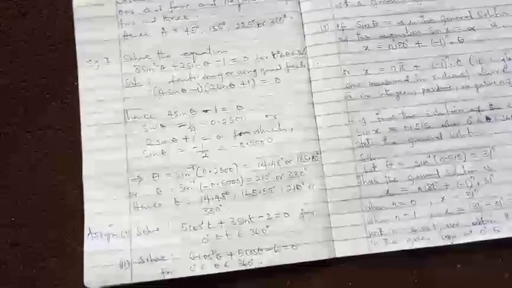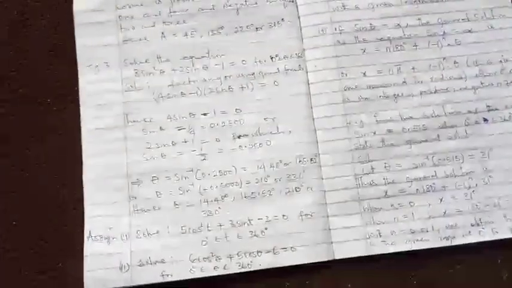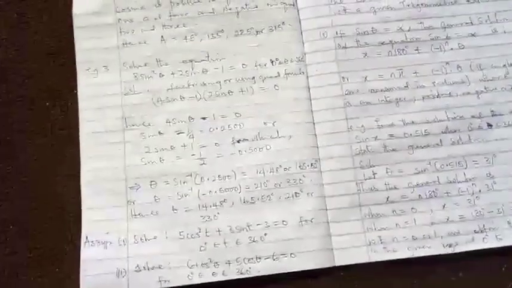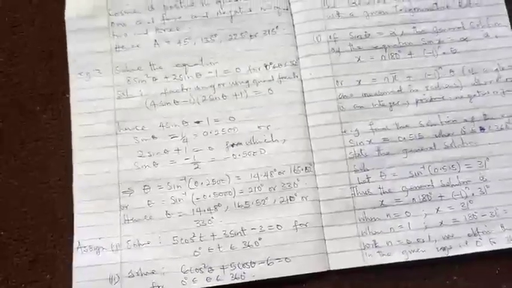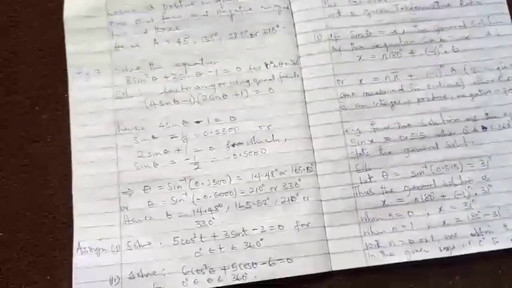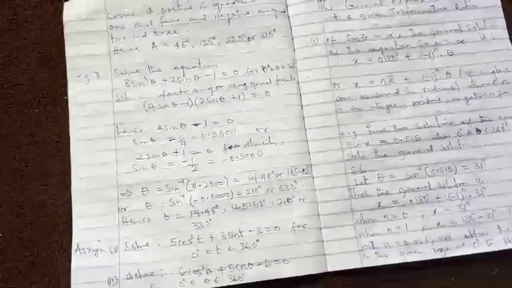Sine is positive in the first quadrant or second quadrant. In the second quadrant, you have 180 minus 14.48 degrees, and that gives 165.52 degrees. Of course, sine theta is negative in the third and fourth quadrant.